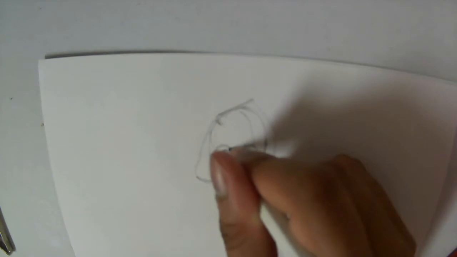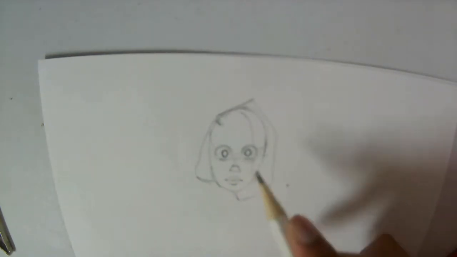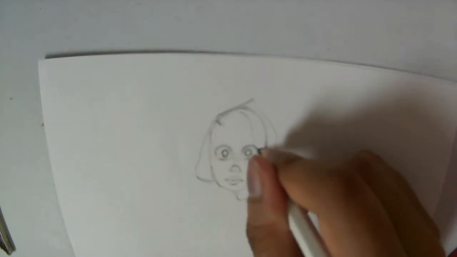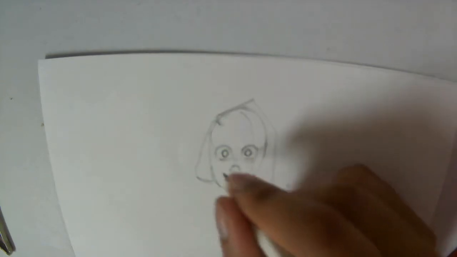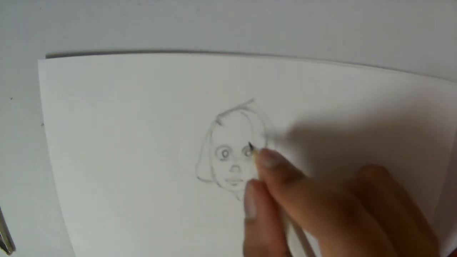An easier way to do this, if you want, is to draw straight lines across with a ruler to make sure that your eyelid, your pupil, and your lower lid are on the same level. But for now, since this video is pretty short, I'm not going to do that. So I think this is pretty okay, at least for the eyes.